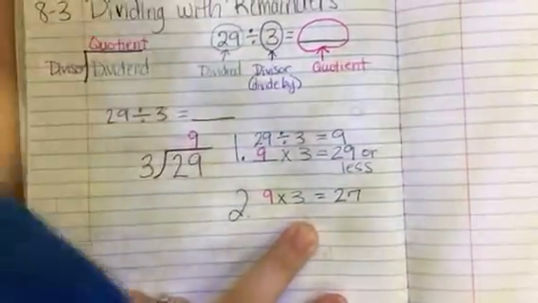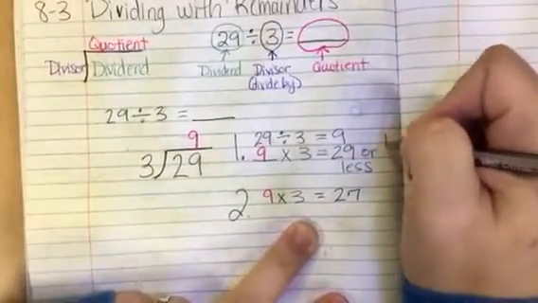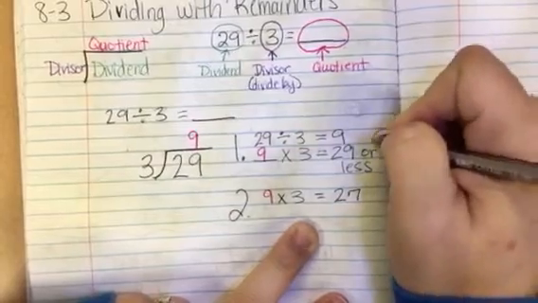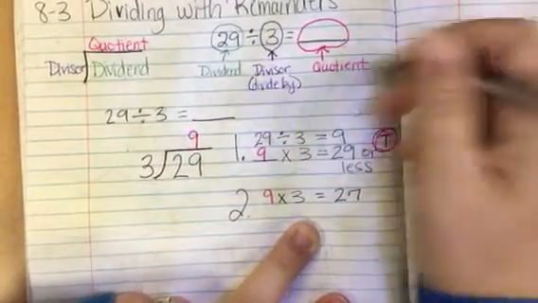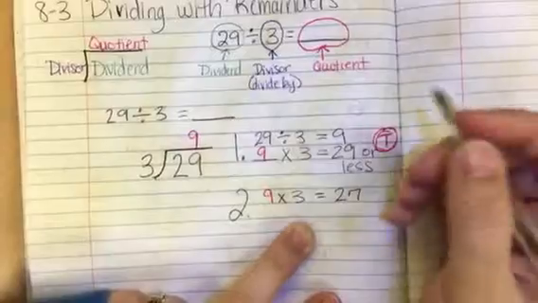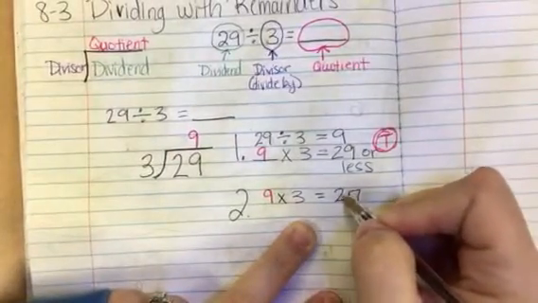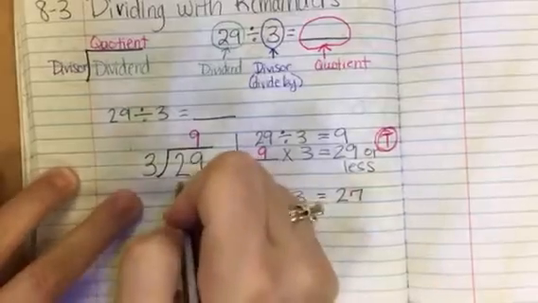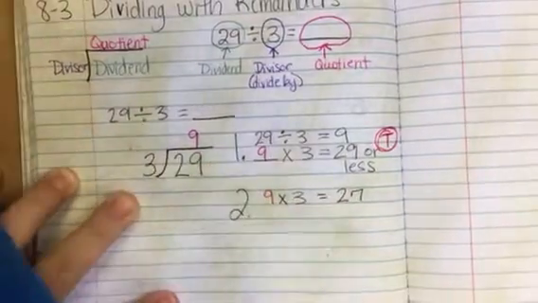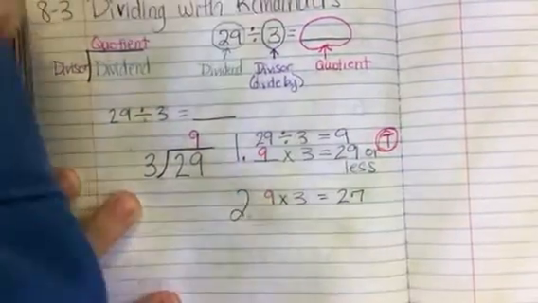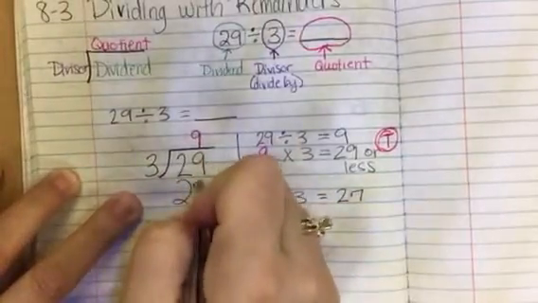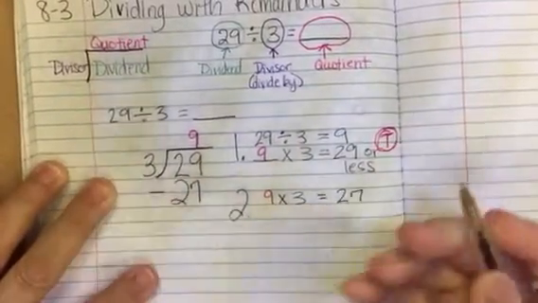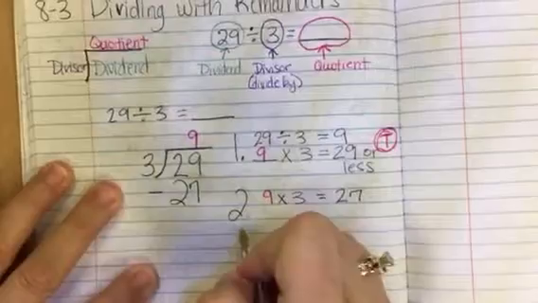Oh, the other thing I forgot to do is put that it goes on the top. So my 27 I'm going to put here, and I'm going to subtract, okay?